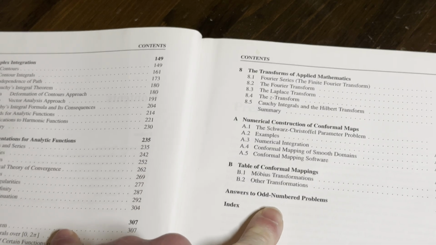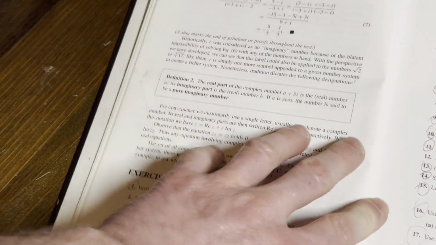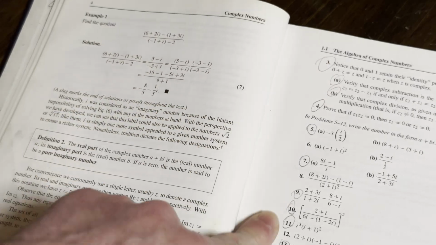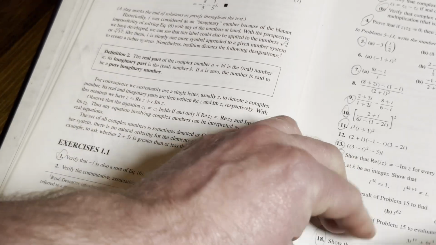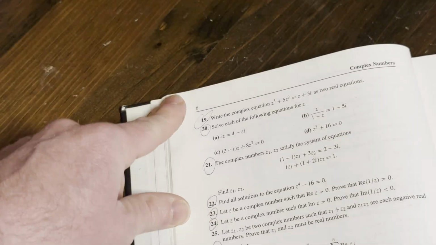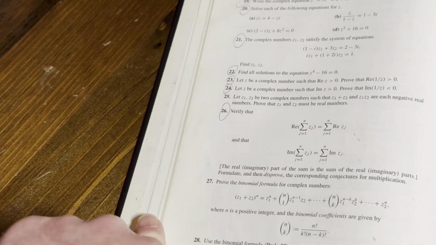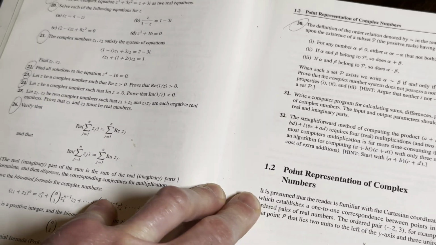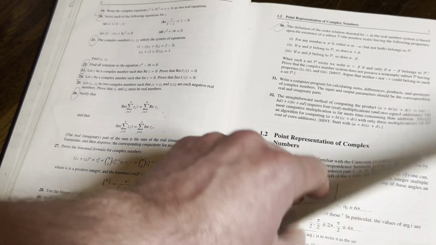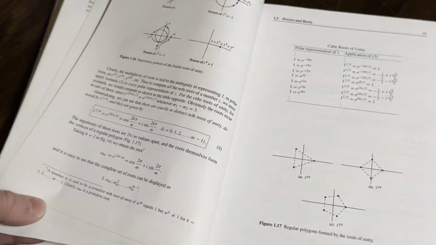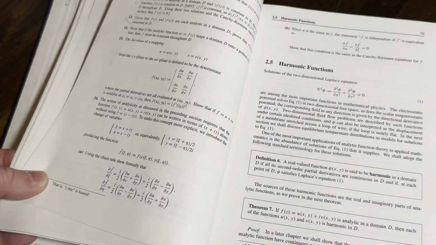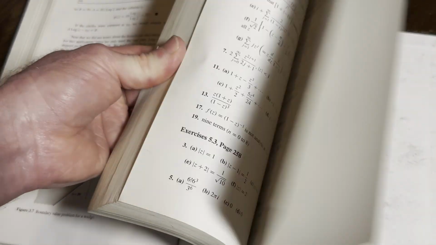And then you have answers to the odd-numbered problems, which are extremely valuable. And you can see I've done all of these circled problems. I did all of these, and I did all of these. So the ones that are circled are the ones I've done in the past at some point. I think I still have the solutions somewhere, which is kind of cool. So yeah, it's a good book for self-study, and you have answers to some of the problems in the back of the book.